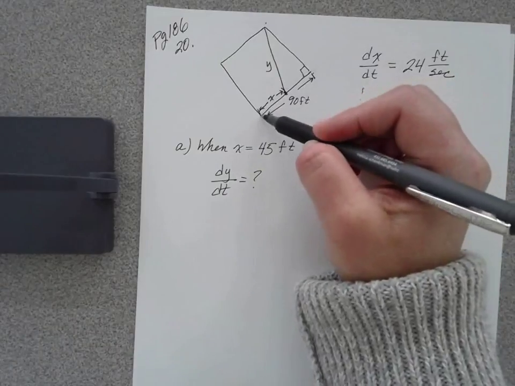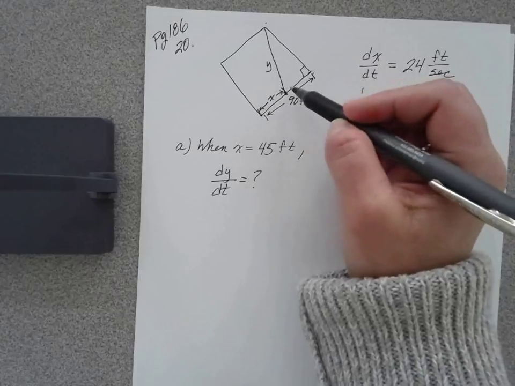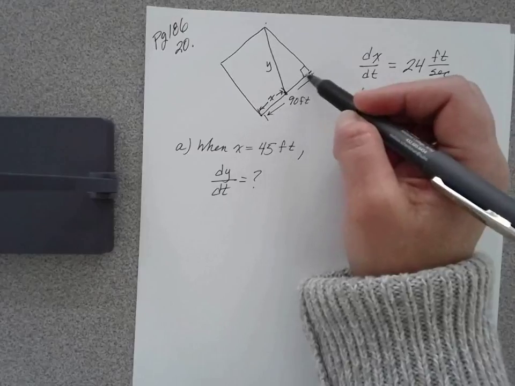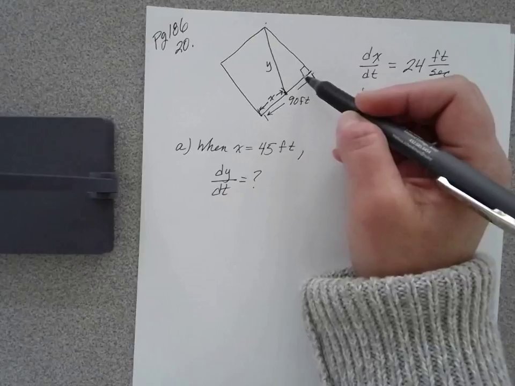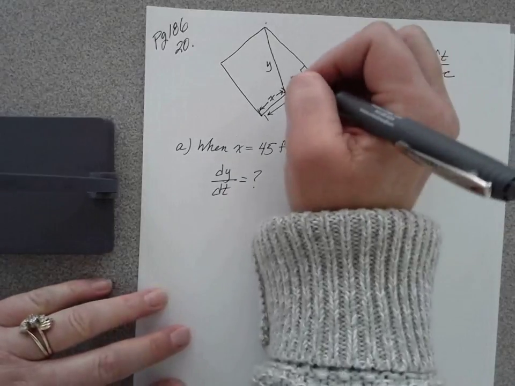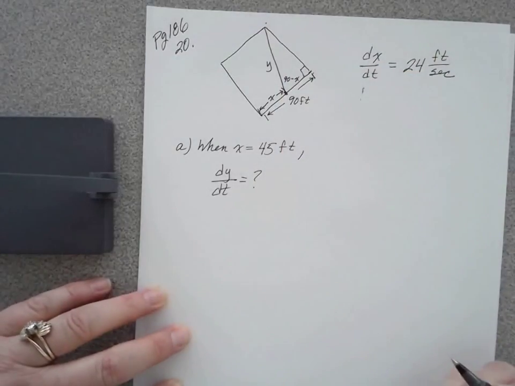The total distance from home plate to first base is 90. If he's run x feet, how many are left? 90 minus x. So this distance is 90 minus x.